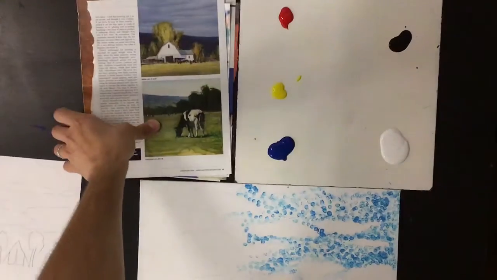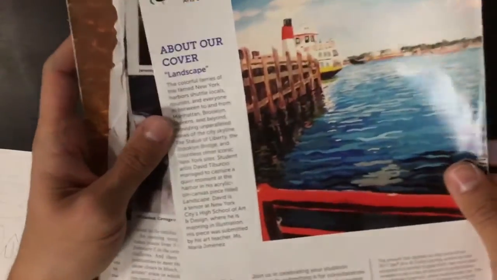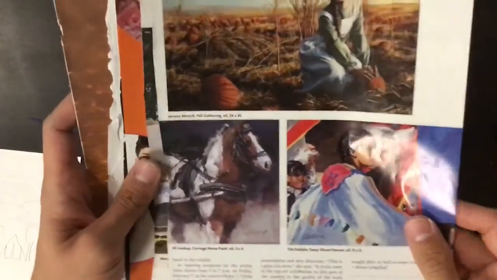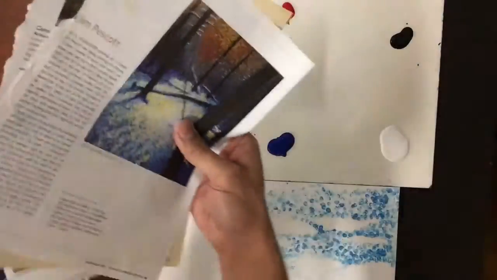We're going to be creating a landscape. A landscape is something that is outside and creates nature. These are all landscapes. There's going to be several different pictures that you can choose from. And you'll choose whichever one you like the most, and then we'll draw that one. I think I like the barn here.